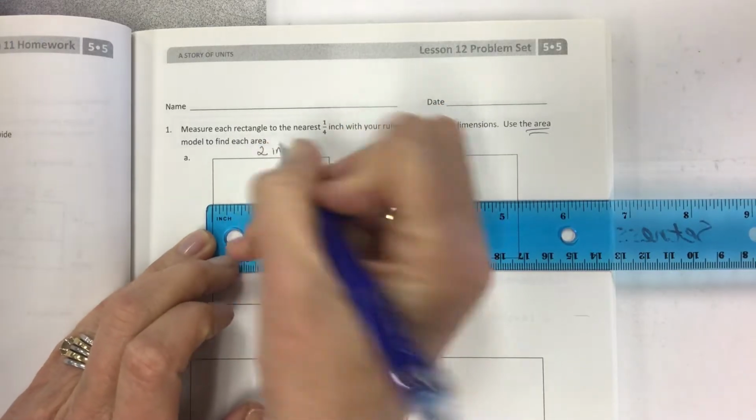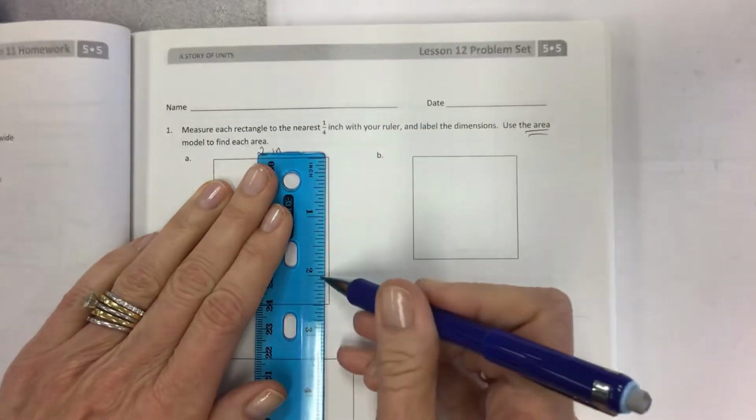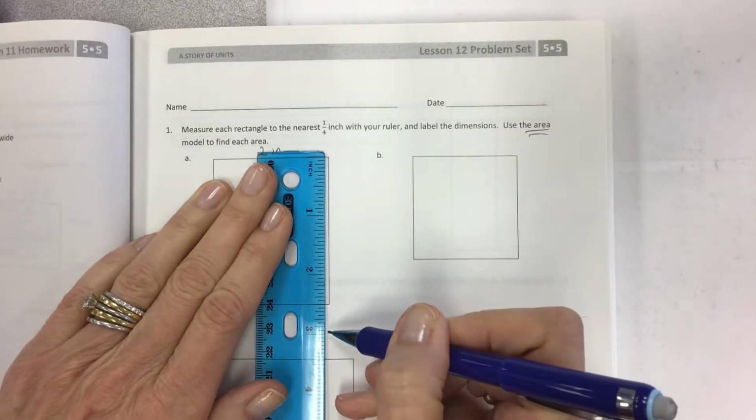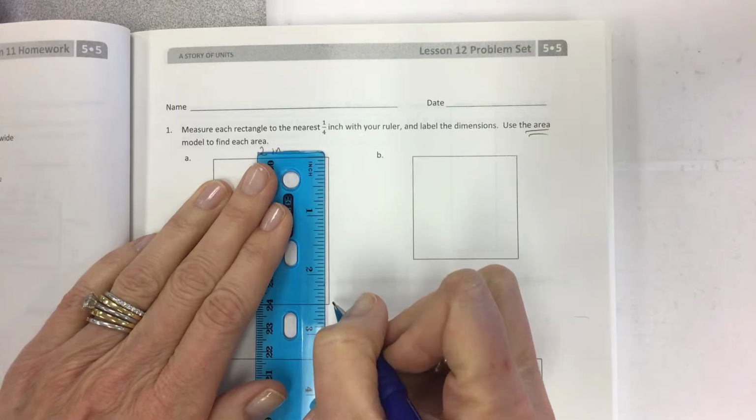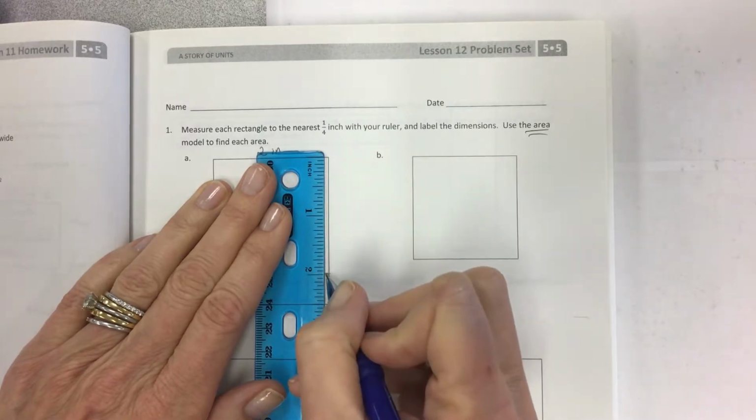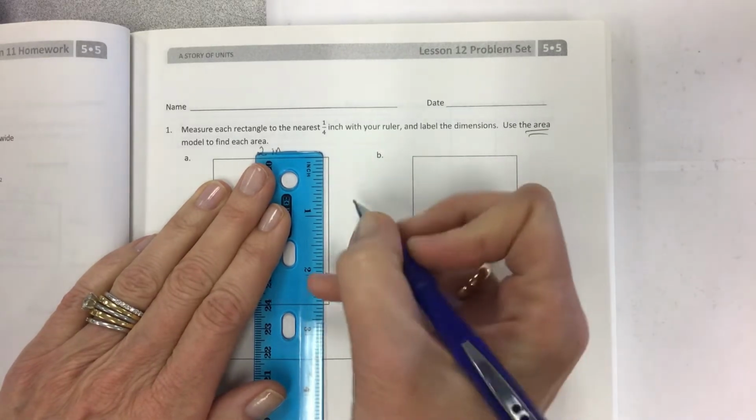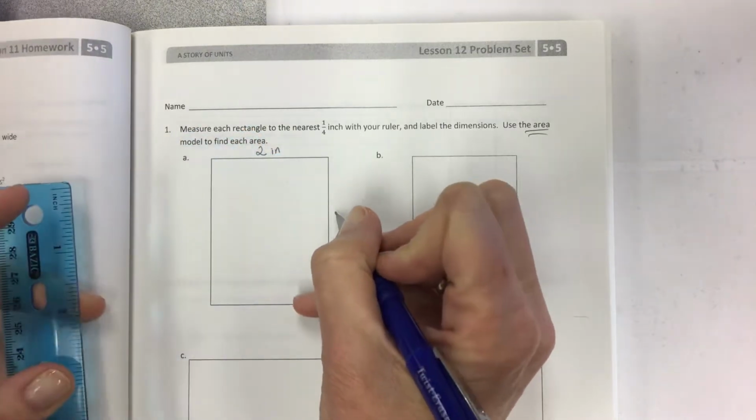And so you want to label everything. And then turn it, and again start on the 0. And you notice, this is in between the 2 and the 3, and it's actually 2.5. Very important that you mark right here that this is where the 2 inches ends.